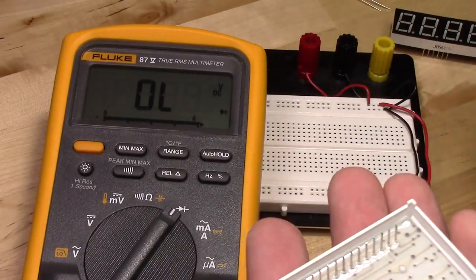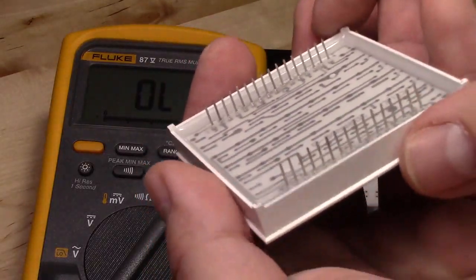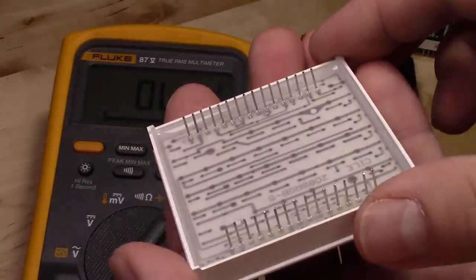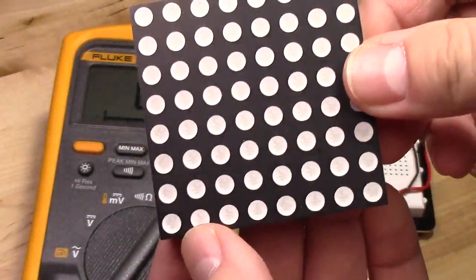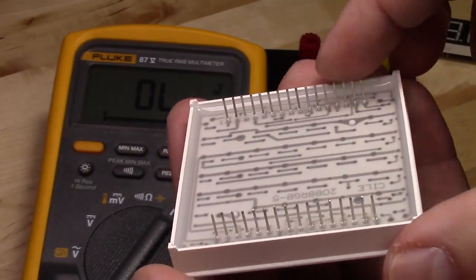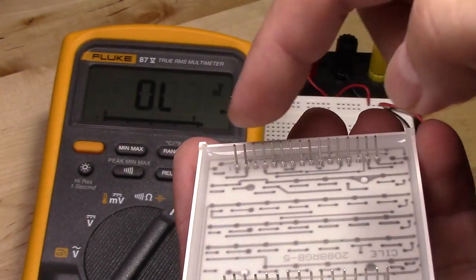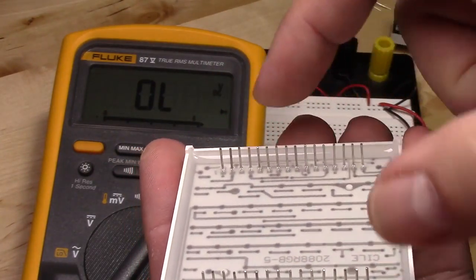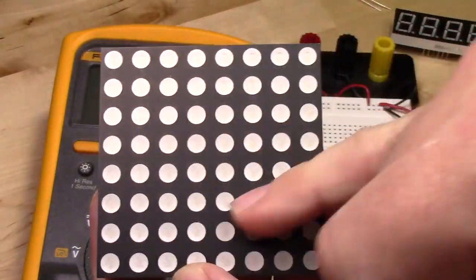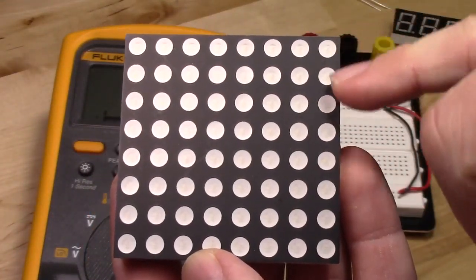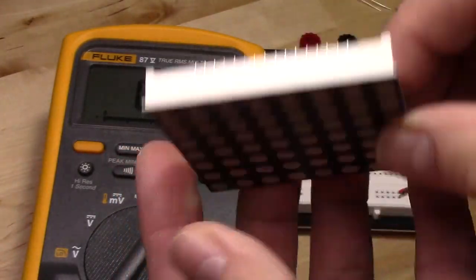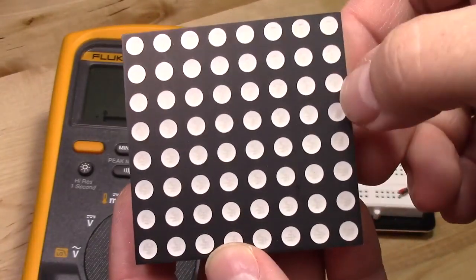You can do that with this one also. The previous one was just single color, but this one has significantly more pins, and it looks the same on the one side. But this is actually an RGB 8x8 matrix LED display. Again, you would go through. There's going to be a common for 3 colors, and then it's also going to have data for controlling each individual one. This will take a little bit more time, but you can go through the same process and map out which combination of pins turns on which LED and which color LED.